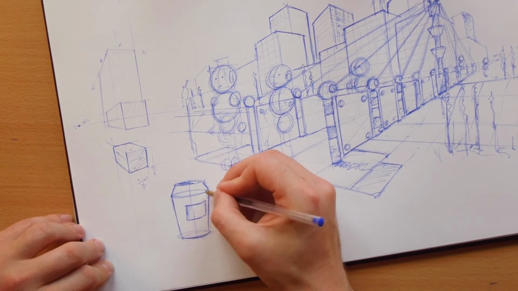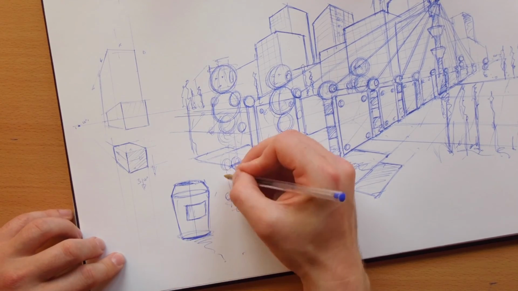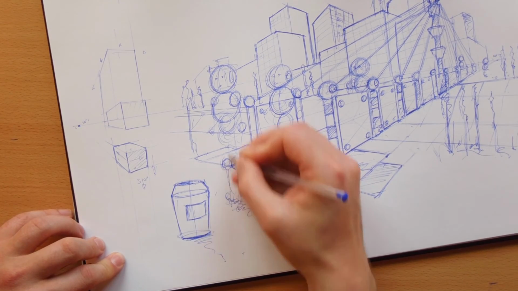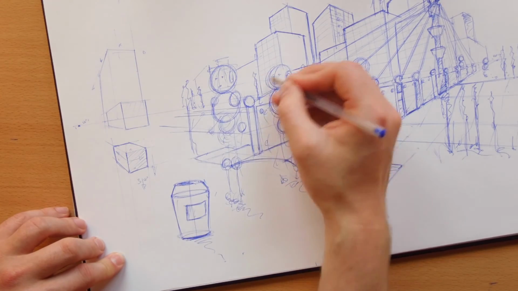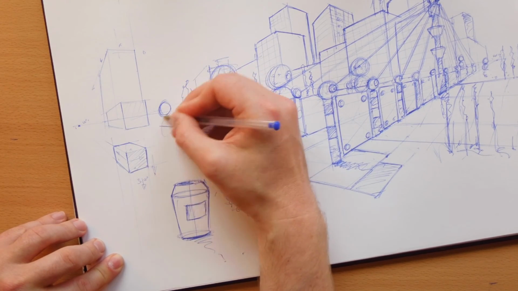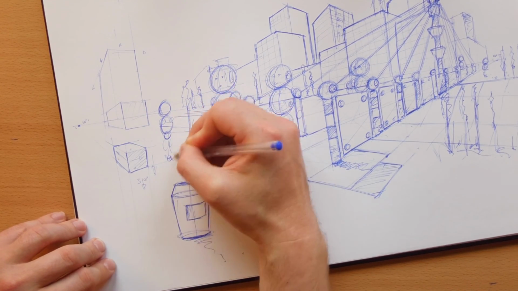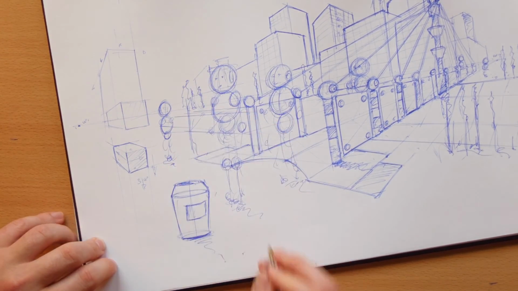Like this. And you might have a few people, if you look at the horizon, you might have a few people over here, just walking away. Just add a little bit of context.